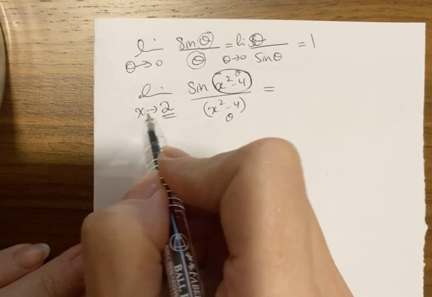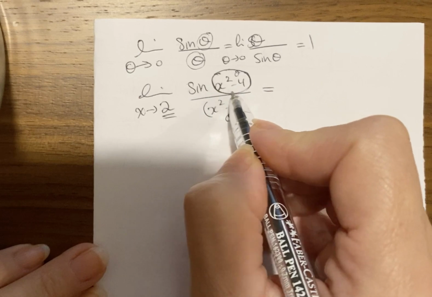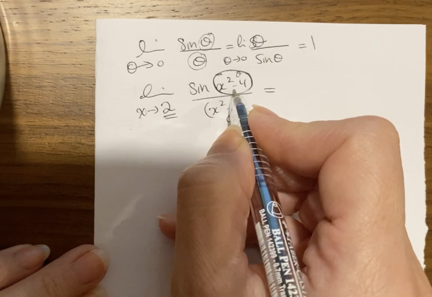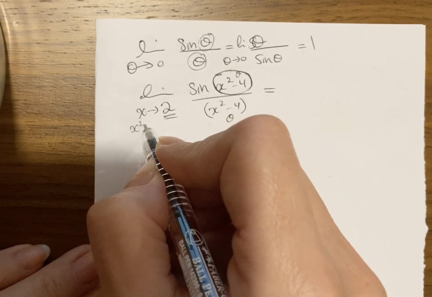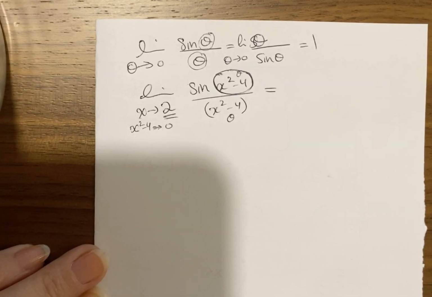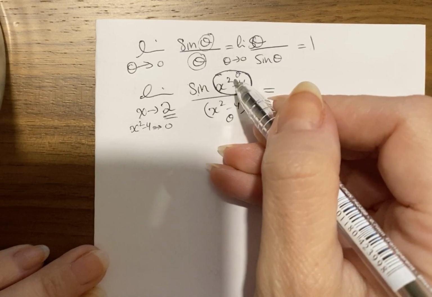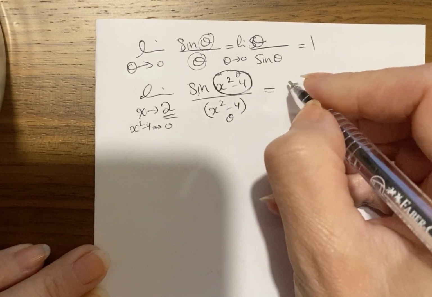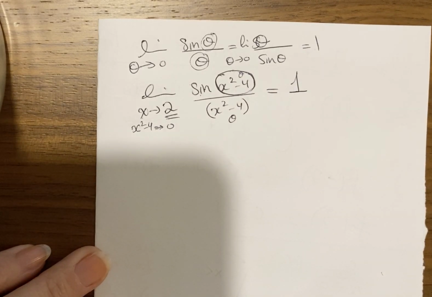The second thing is that when you substitute x to be 2, all of this package should turn out to be 0. Is it the case? Yes, because when I substitute 2 here, I get x squared minus 4, which is 2 squared minus 4. The answer is 0. So this is sine of a package over exactly the same package. And what's happening to the package? It's approaching 0. So this, as a final answer, is equal to 1. This is a very important thing, and this helps you in a lot of problems. So please make sure that you remember this throughout the course.